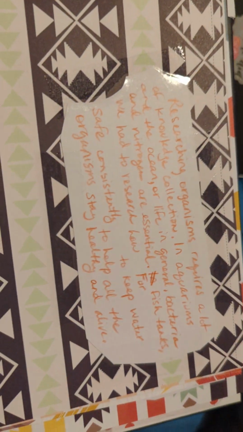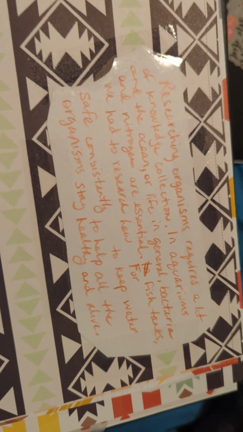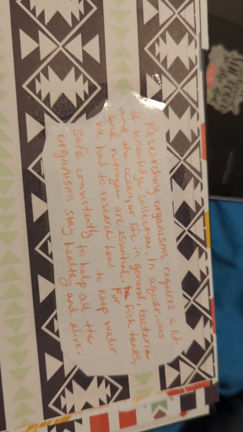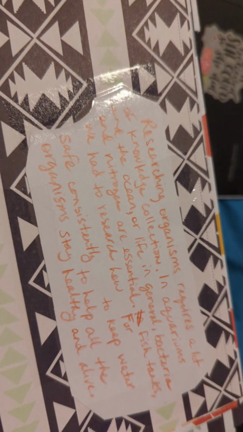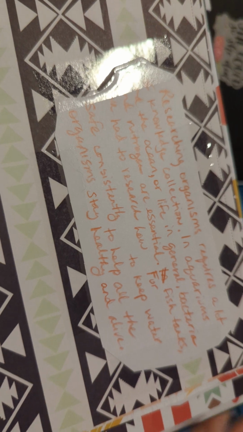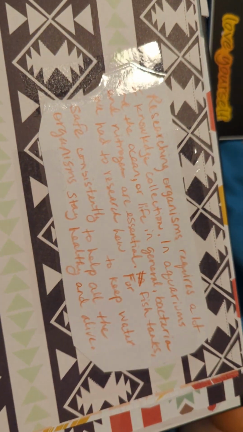And then researching requiring a lot of knowledge collection, and I use the example here, aquariums, studying the process about bacteria and nitrogen to keep everyone safe and healthy consistently.